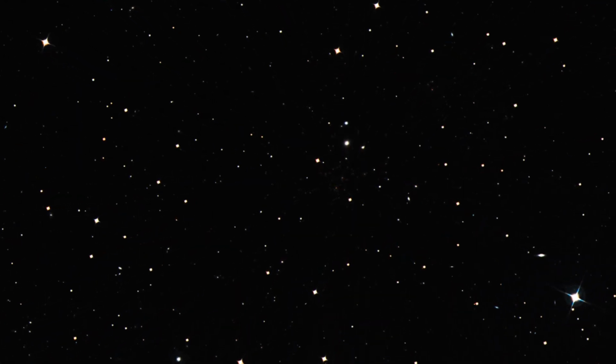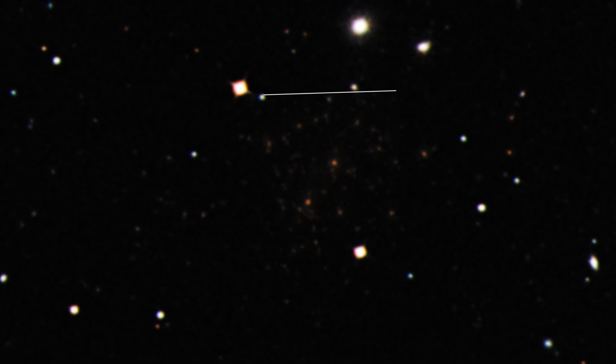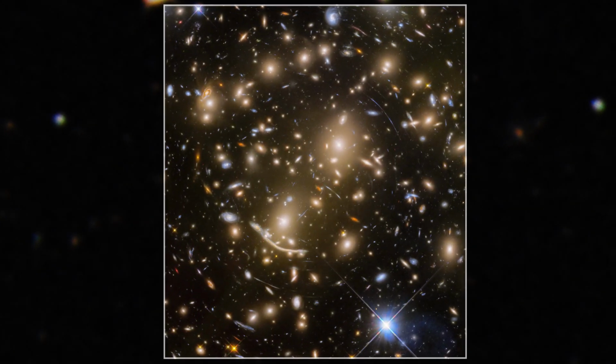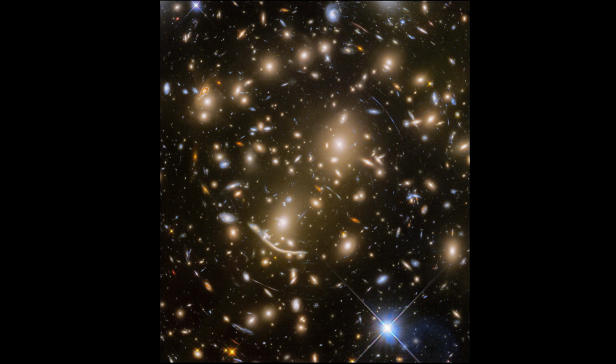This campaign used 6 galaxy clusters to peer into the farthest reaches of the universe. The gravitational lensing observations allowed astronomers to study objects behind the clusters in the very distant universe that would normally be too faint to see, even for Hubble.